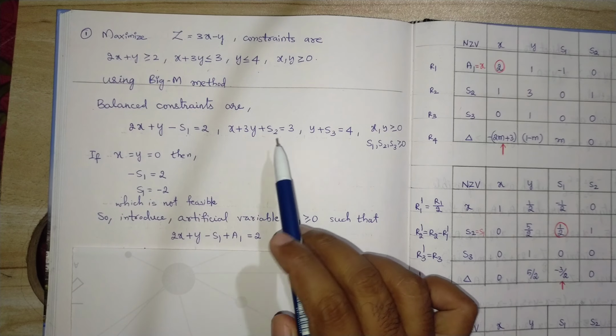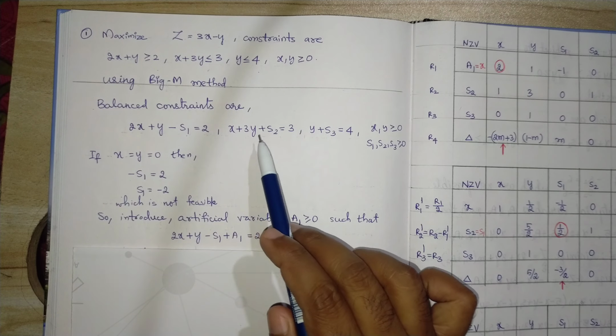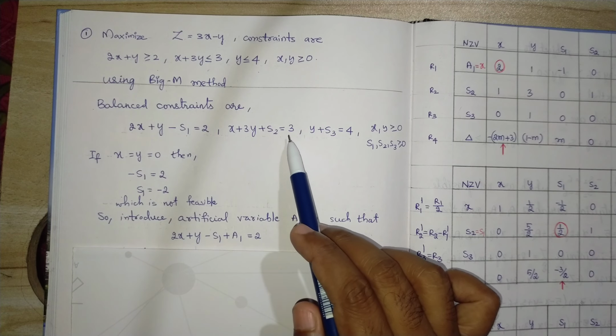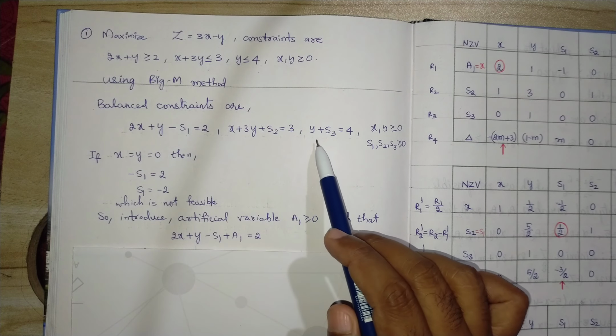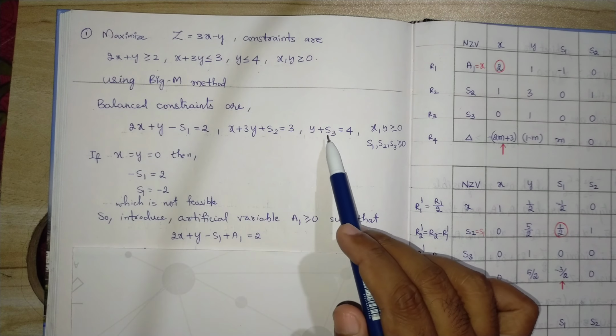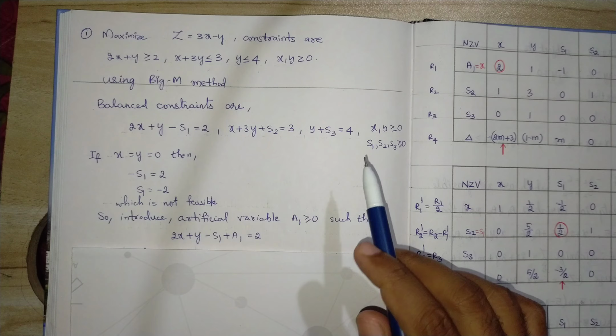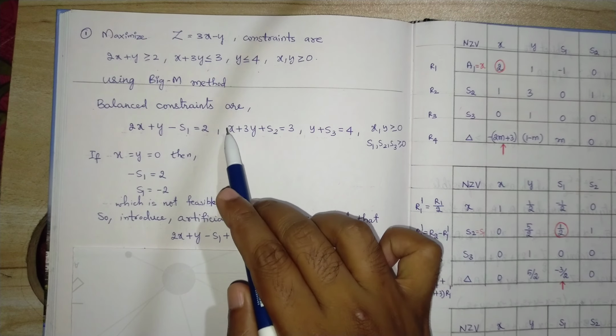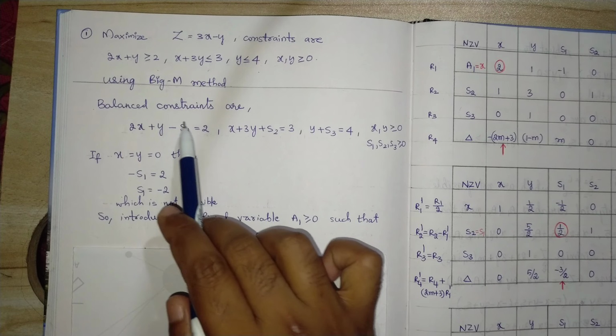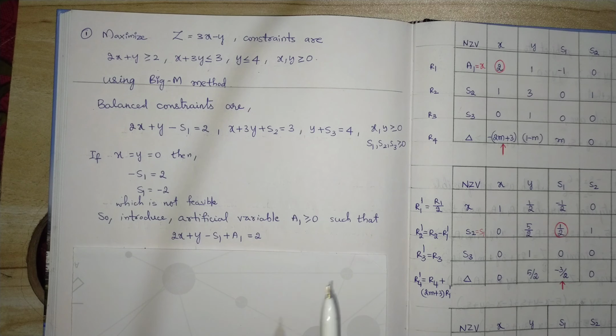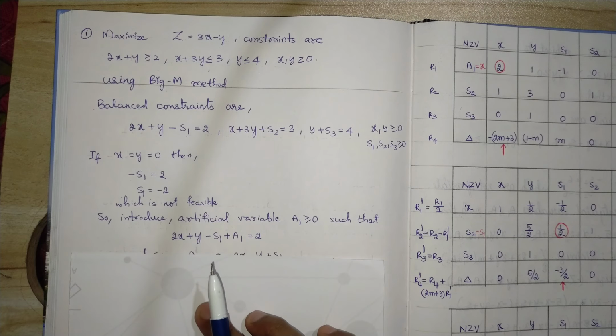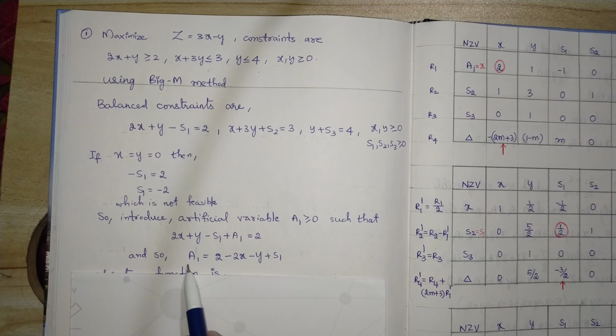Now observe the other constraints. If I substitute x and y equal to 0, s2 equals 3, which is more than 0, and if I substitute y equal to 0, s3 equals 4, which is more than 0. So in these two constraints, no need to introduce an artificial variable. Here we need to introduce the artificial variable. And from this constraint we can have the value of a1, that is 2 minus 2x minus y plus s1.